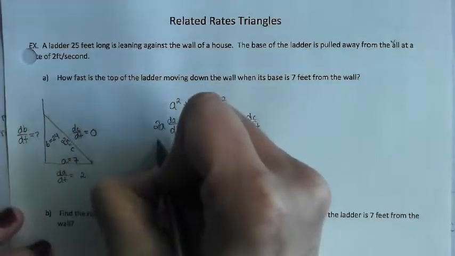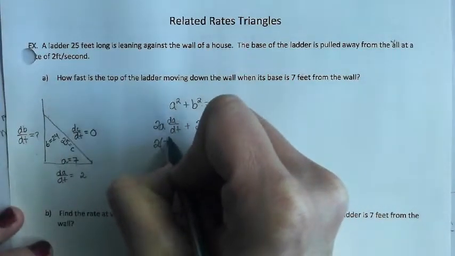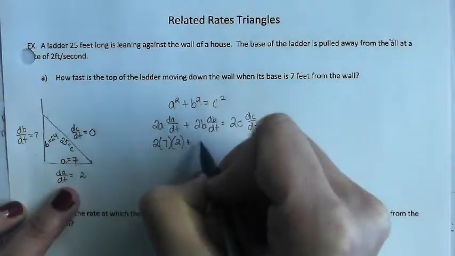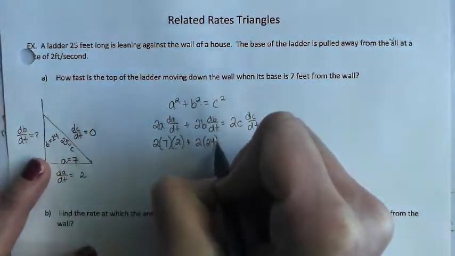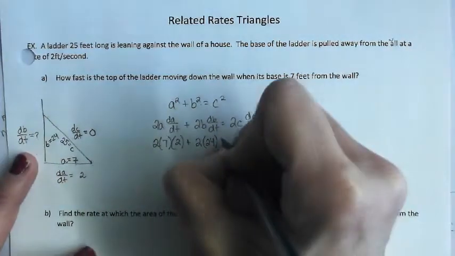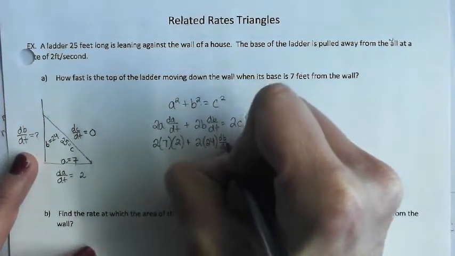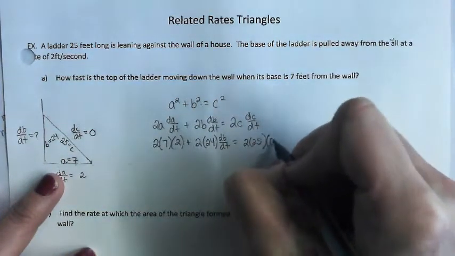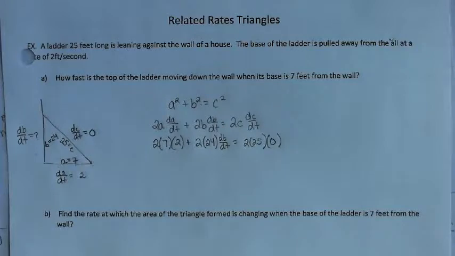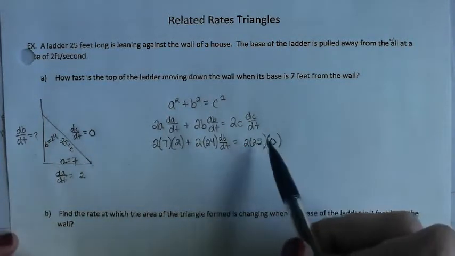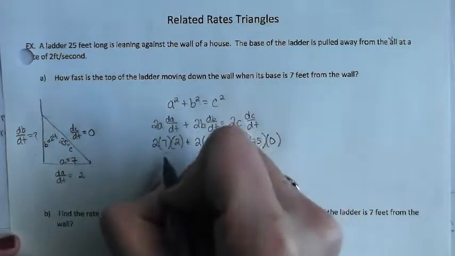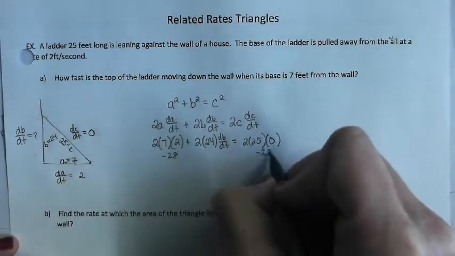So, again, just like yesterday, now we just plug in what we know. 2 times 7 times 2 plus 2 times 24 times dB/dt equals 2 times 25 times 0. So this whole side will cancel. 14 times 2 is 28, so I'll subtract 28 from both sides.